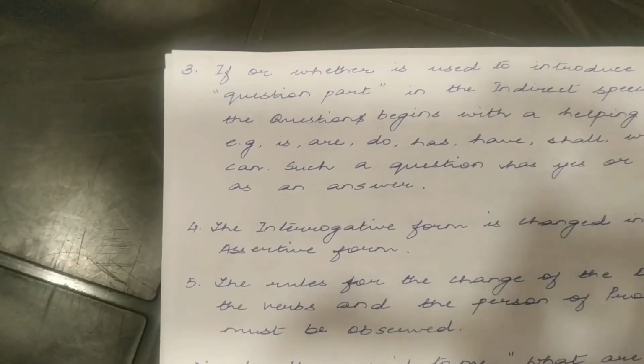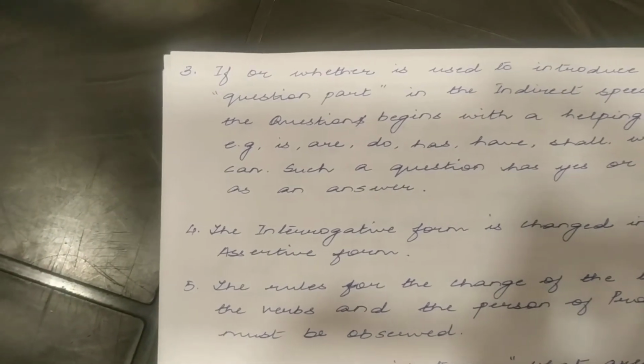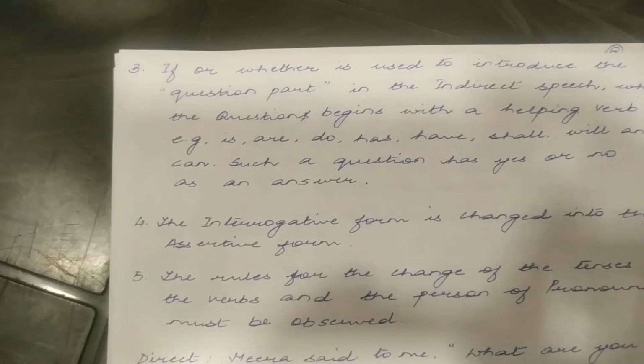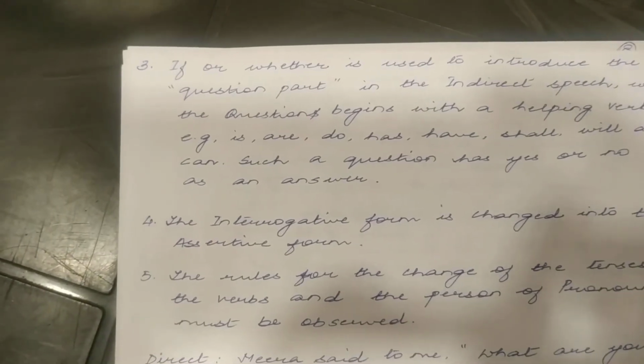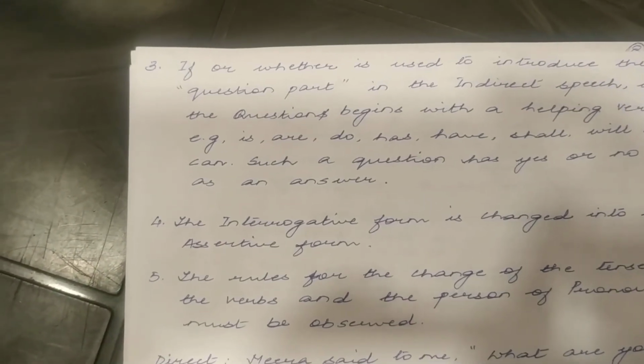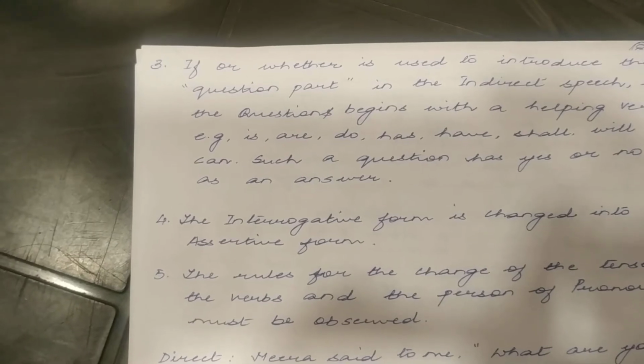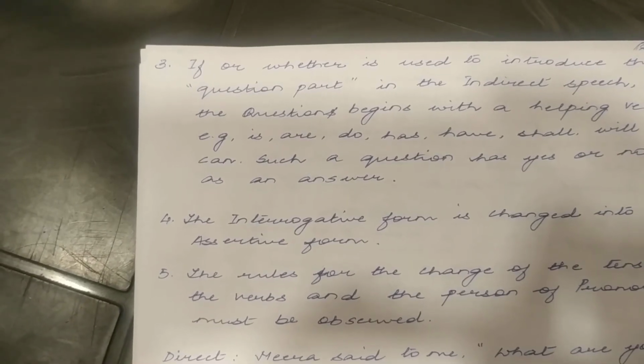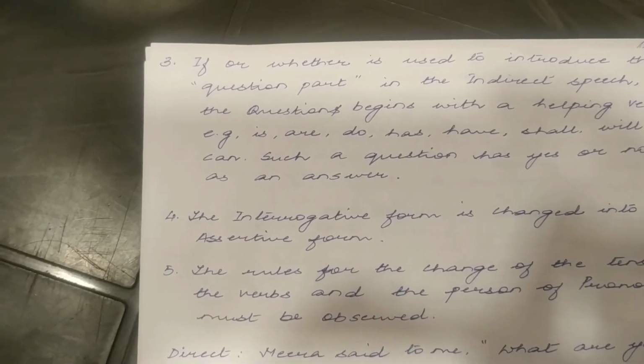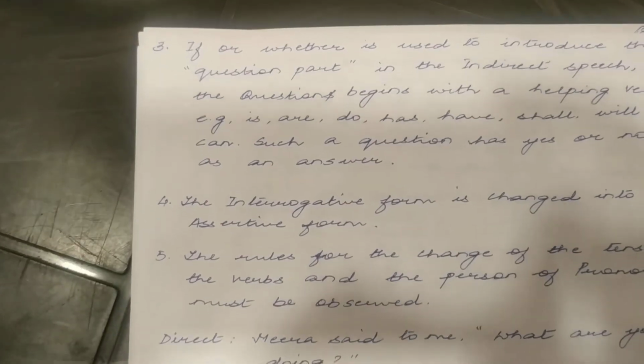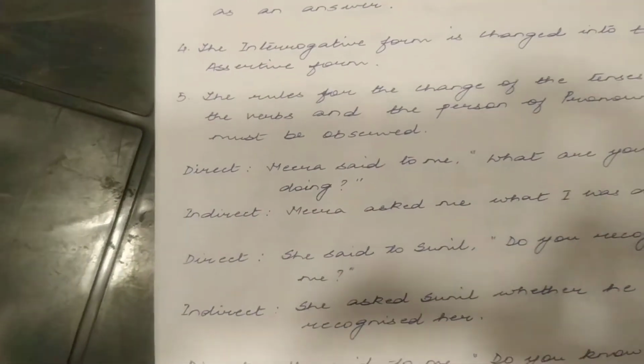The next point, the interrogative form is changed into the assertive form. The rules for the change of the tenses of the verbs and the person or pronouns must be observed. We have few examples here.